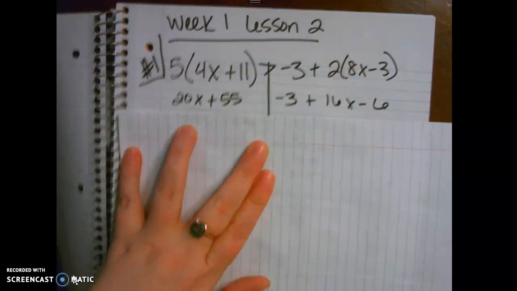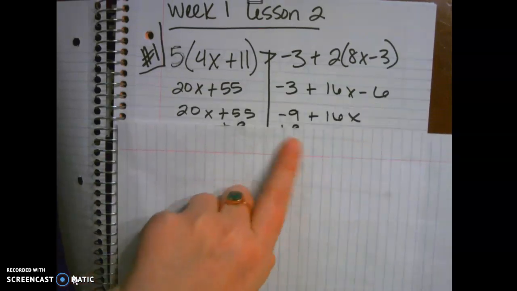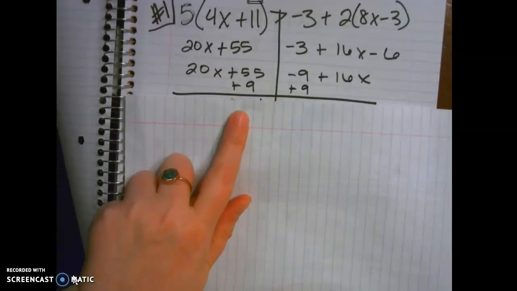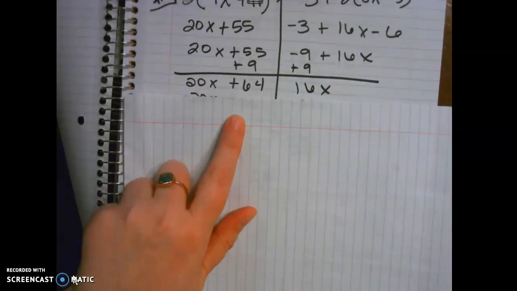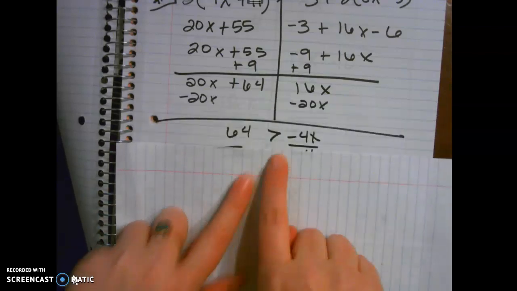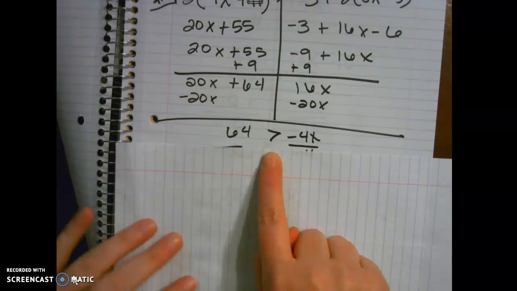So we get this. So notice here we've got a constant and a constant. So we're going to combine those constants. Nothing happened here. So we're going to add that 9 to both sides. We're going to get this. Then we get that. Then we get this. This has not changed because we haven't divided or multiplied by a negative.